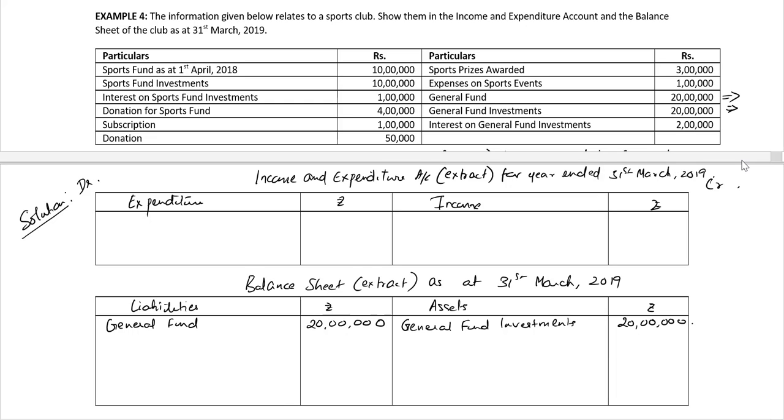The interest on general fund investments is an income which can be used for any purpose, so it will be shown in the income side by interest on general fund investments, 2 lakh rupees.